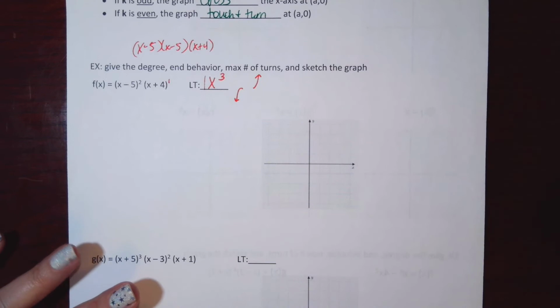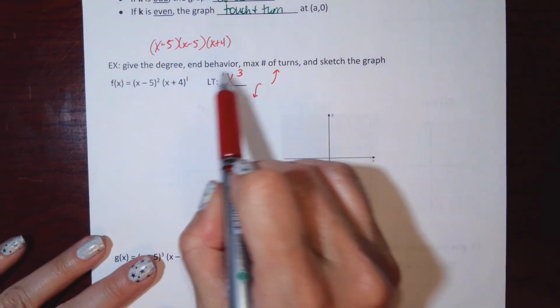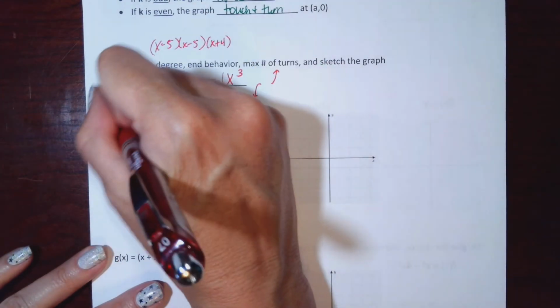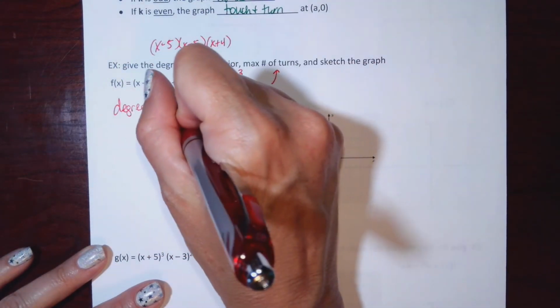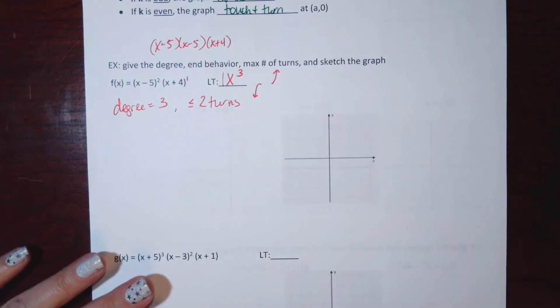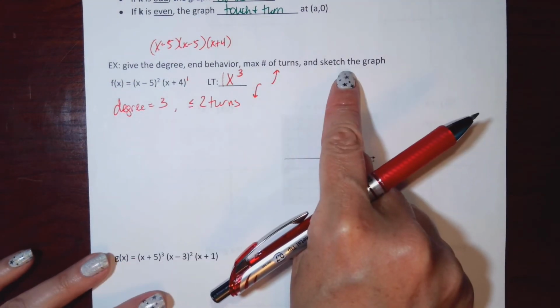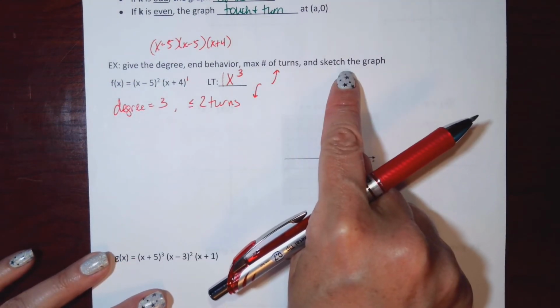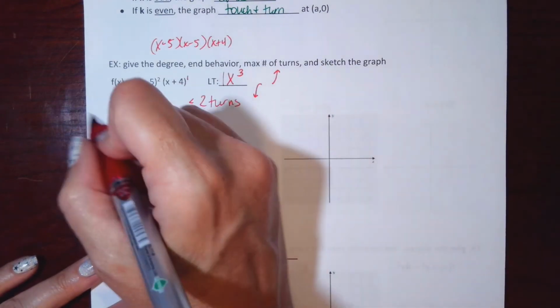It's already factored for me, so I'm going to first, well, degree and behavior, maximum number of turns. So degree is 3. My maximum number of turns, that means less than or equal to 2 turns. It's not going to turn more than 2 times. Let's find, before we sketch the graph though, and I didn't put this in my list of instructions, but you have to do it. It's already factored.